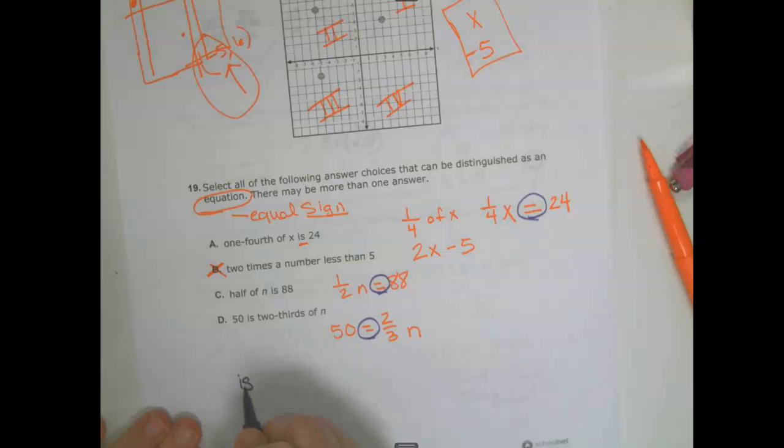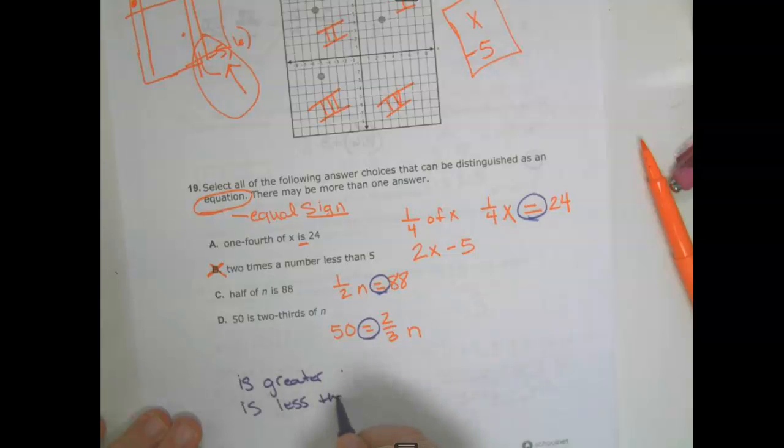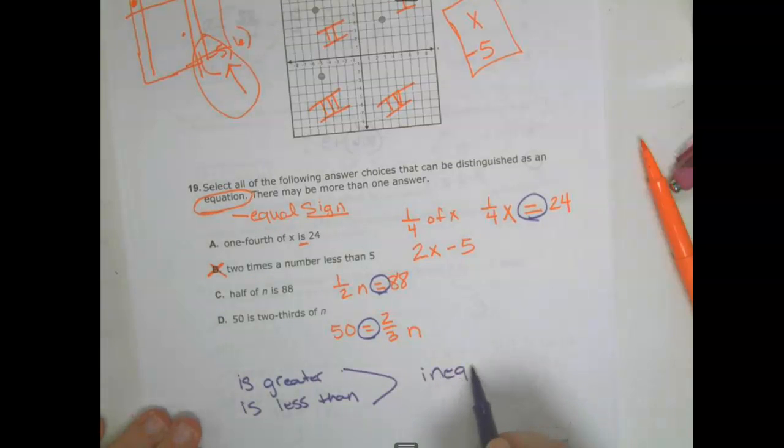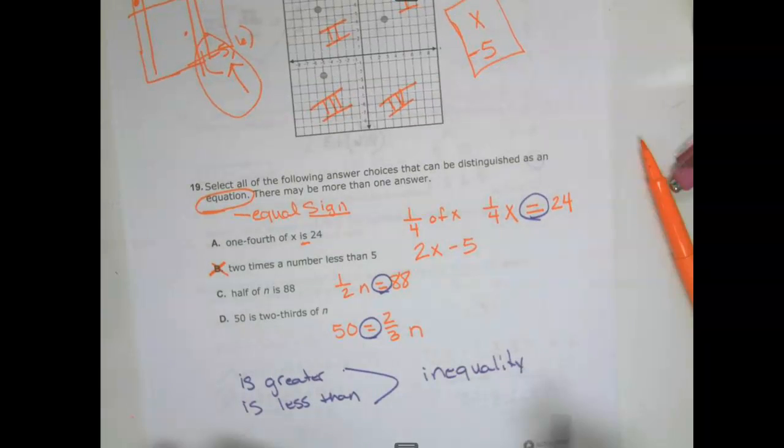If it has is greater than or is less than, then these are inequalities. That's using these signs.